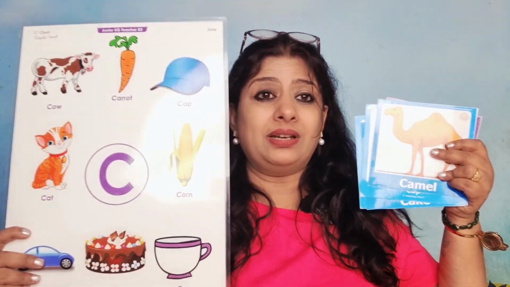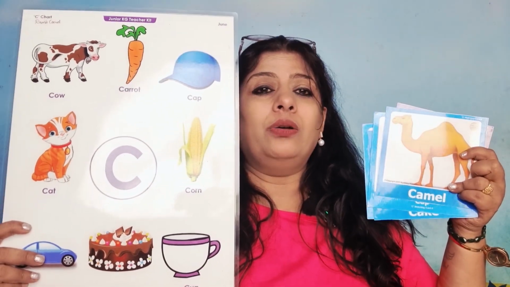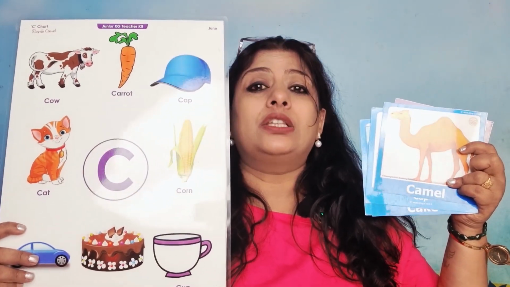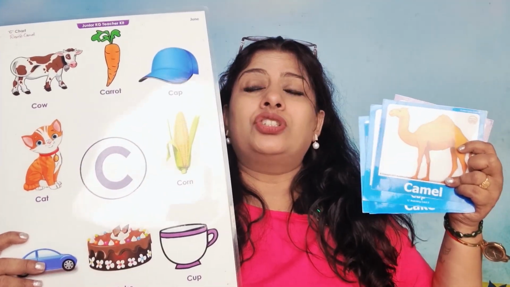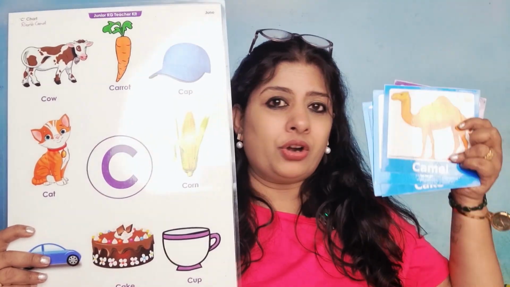So as I told you, you can use either one. One is chart and the second one is card. How we can start this activity is first by recognition. Let's assume the child will come to the board or use this letter card. The first thing is, let us help the child identify this picture. So camel, this activity you can do for a junior KG or a senior KG child.